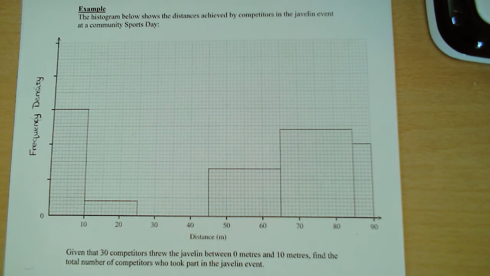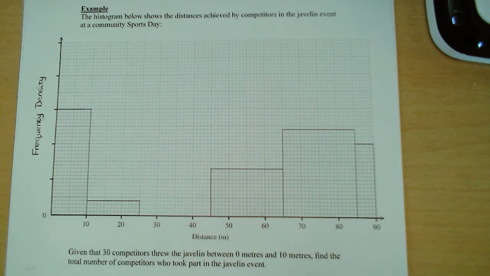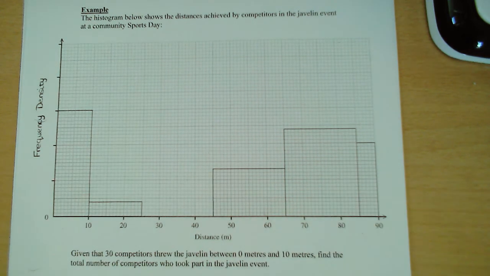Now, the area of each bar is the number of people in each group. So what we have to do is work out the total number of competitors who took part in the event, which means getting the area of each bar and adding them all together.